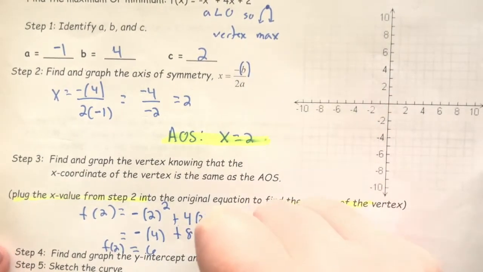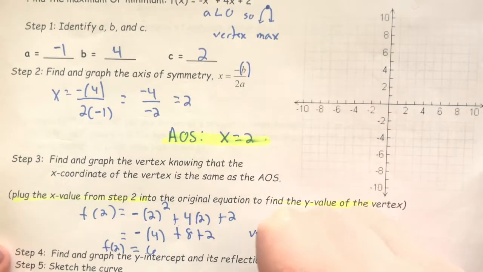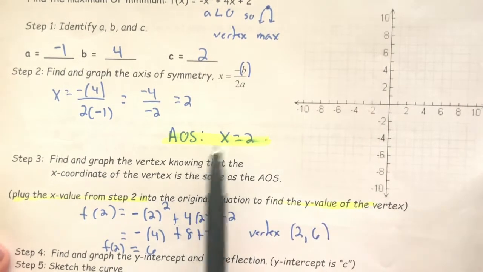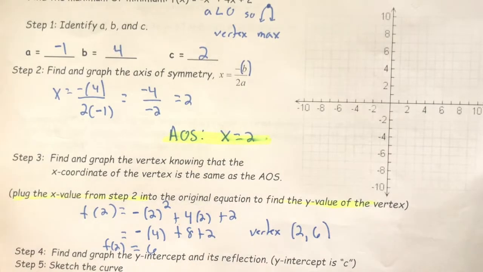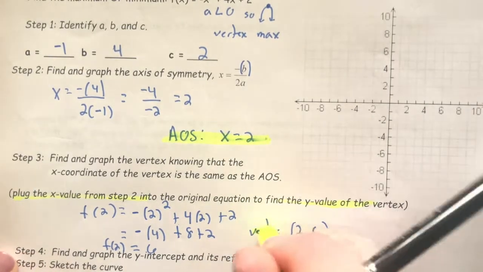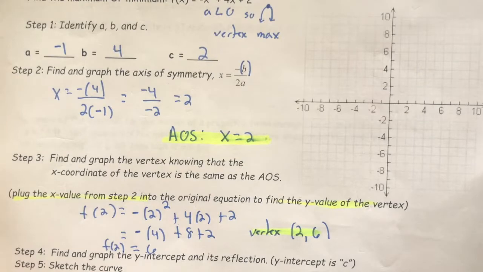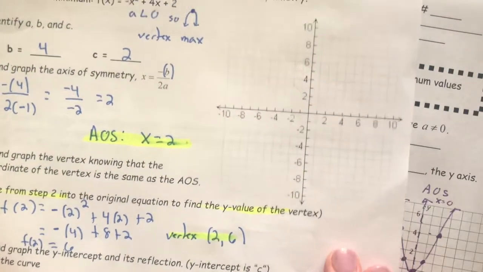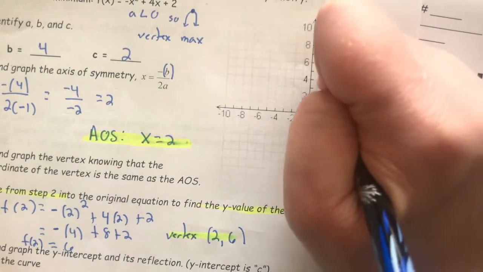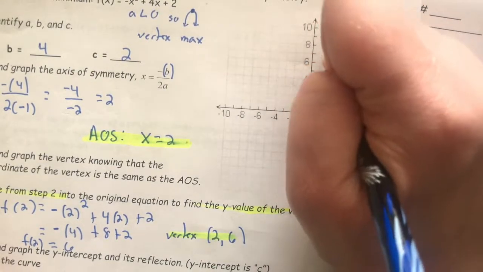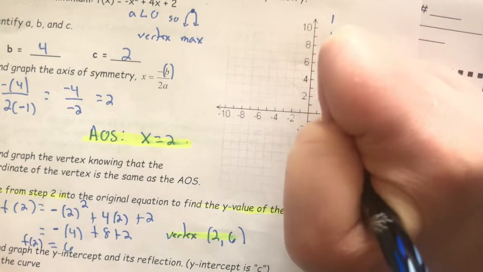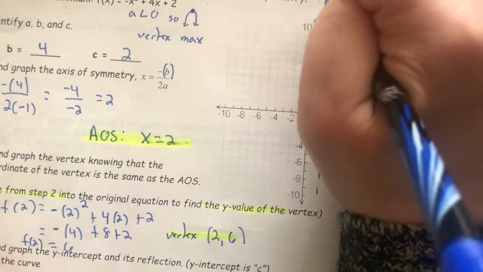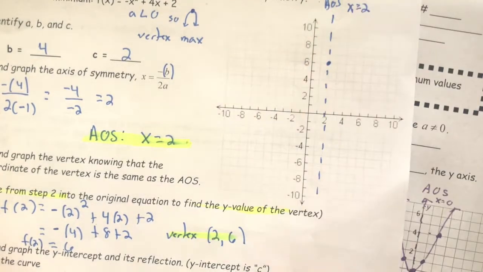So our vertex is going to have the x-coordinate of 2 and the output of 6. So we find our axis of symmetry, and we use that x-coordinate to find our vertex. Now we're going to go ahead and plot that on our graph so far. We're going to plot (2, 6) for our vertex. We're going to draw in our axis of symmetry. So my AOS, I'm going to label that as x equals 2.